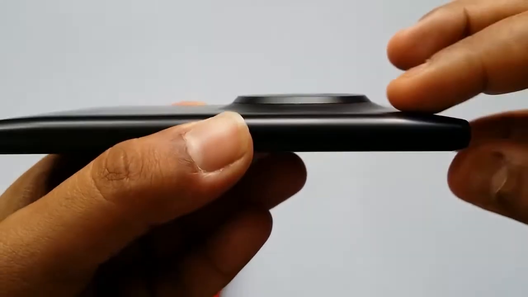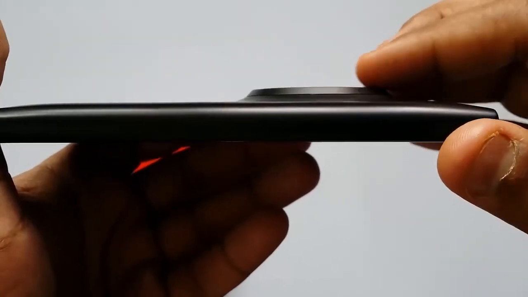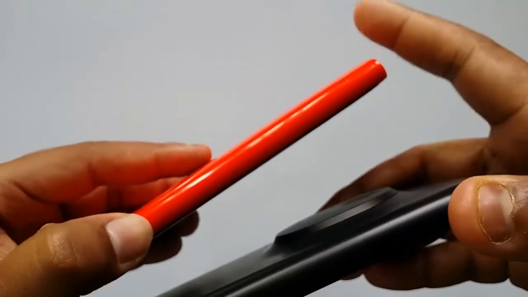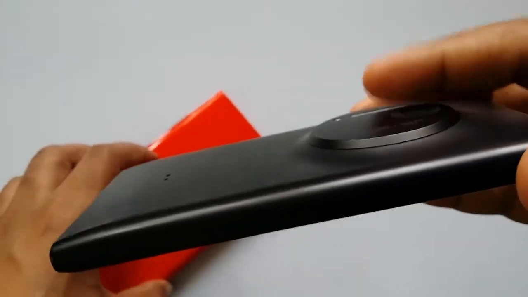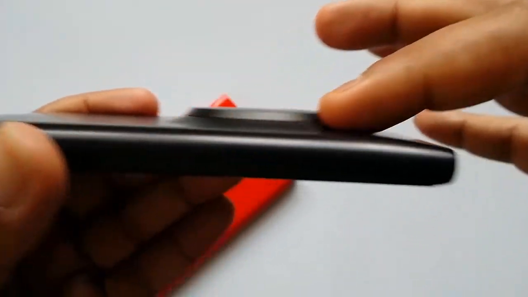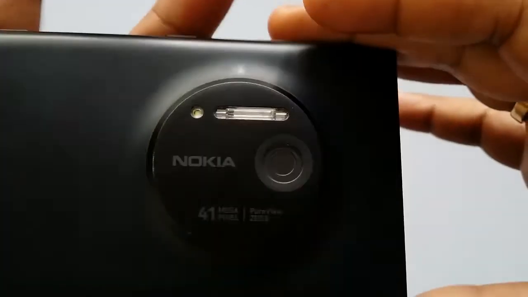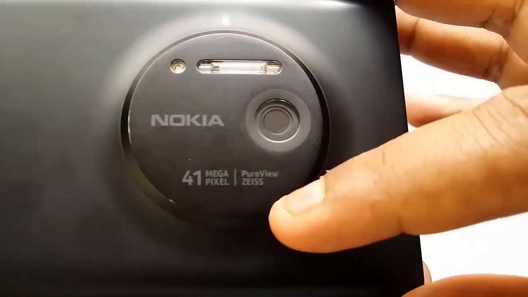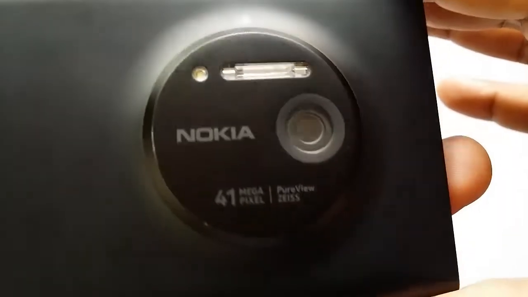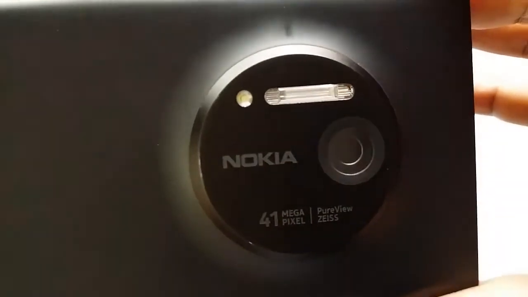As you can see from here, the sensor has a projection at the back, but in Lumia 920 you don't have any such projection. This sensor is a big unit, hence you have this projection on the phone at the back. And you can see the 41 megapixel PureView camera, along with xenon flash as well as LED flash there.